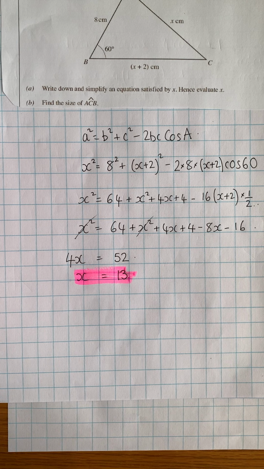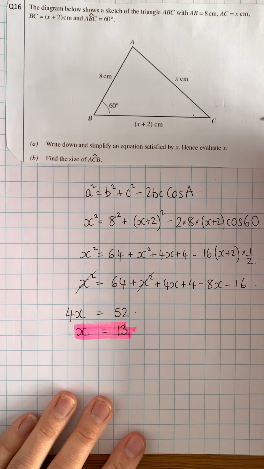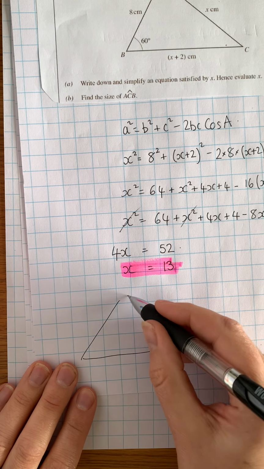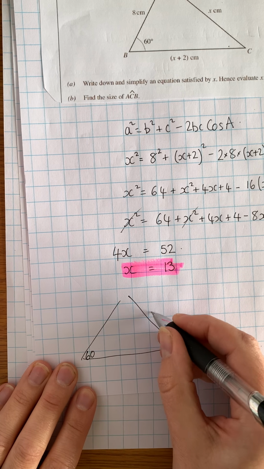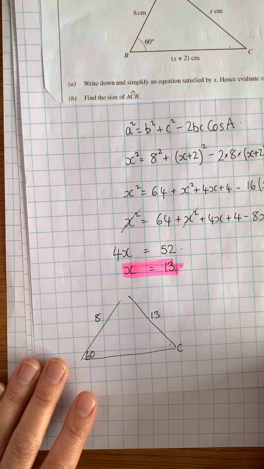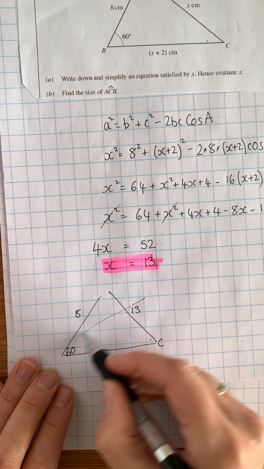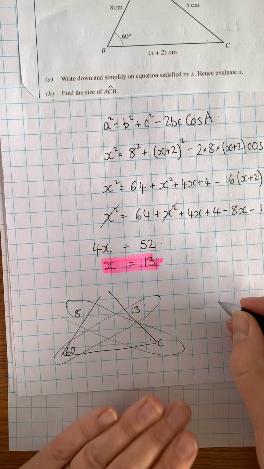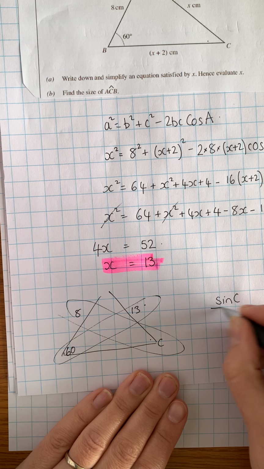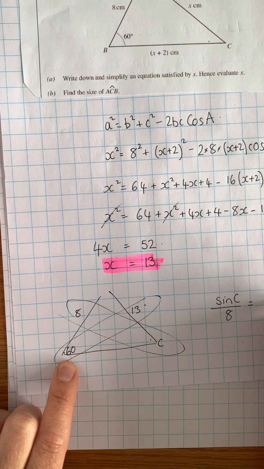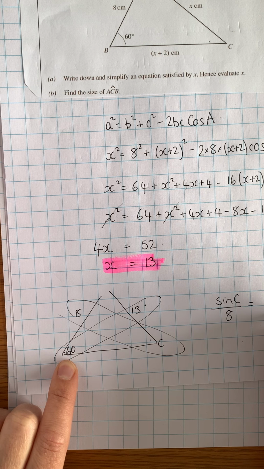It's now asking me to find the angle ACB, this one here. And I can now use sine rule. So let's just put what I do know. That was 60, that was 13, that's 8. I want this angle here, ACB. Because I can pair those, I can then say sine C over the opposite side, which is 8, equals sine 60 over 13.